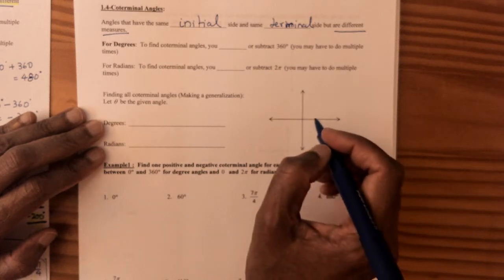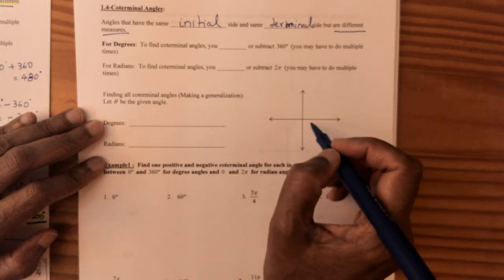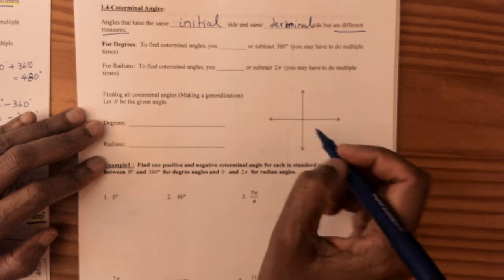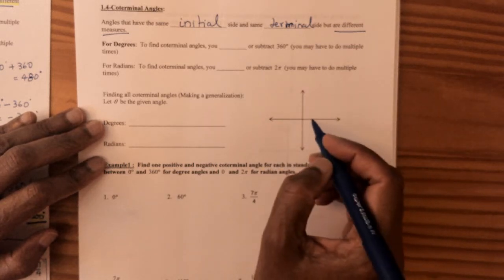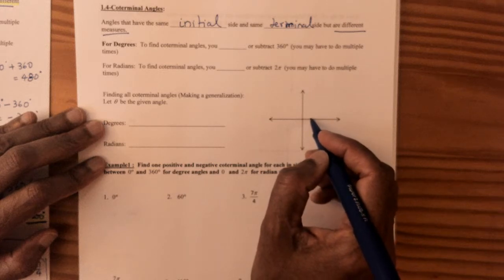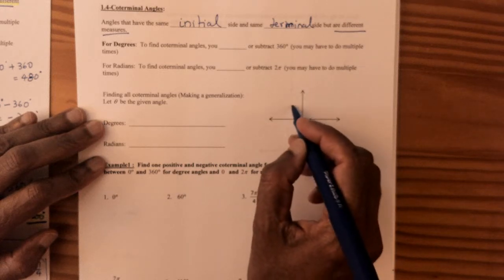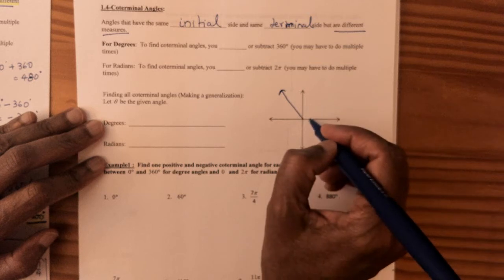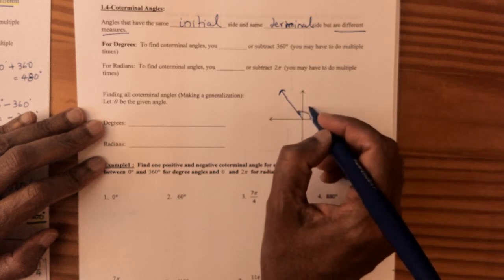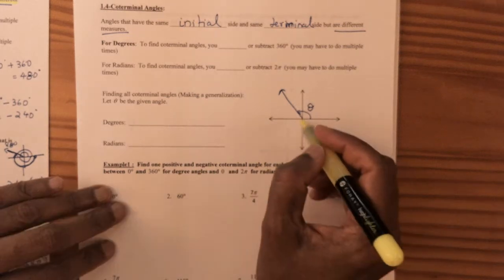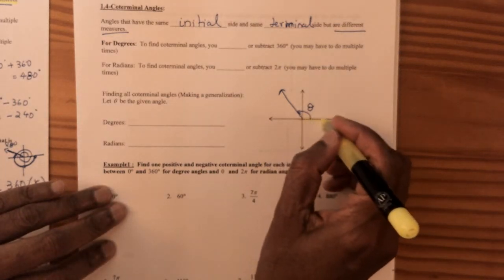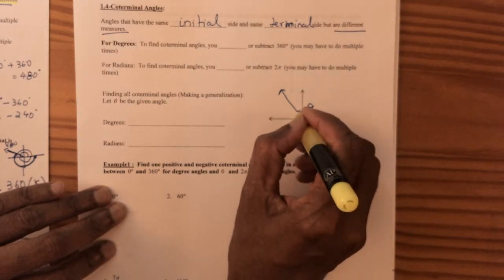the same spot. So for example, let's say I'm looking at this coordinate plane, and let's say I'm looking at an angle in the second quadrant. So that's here. Let's say it's something like this. Maybe it's a 120 degrees angle. So this is called my theta. This is my initial side and this is my terminal side.